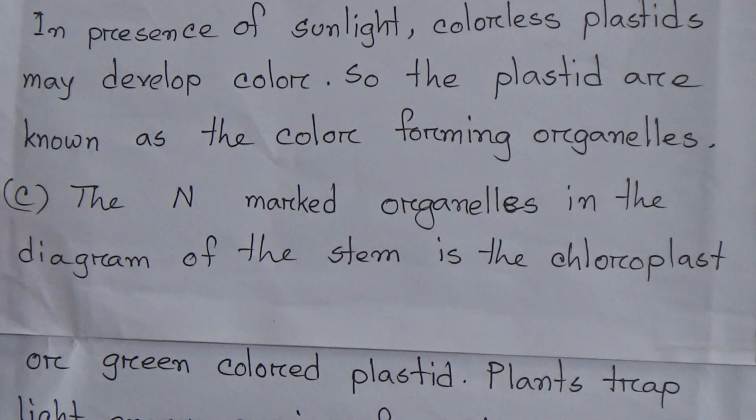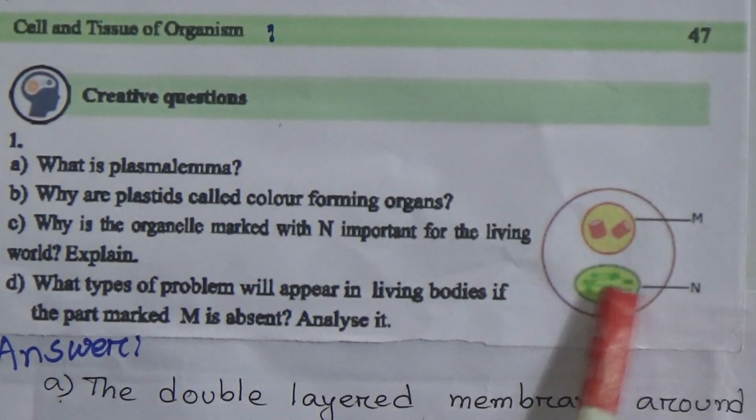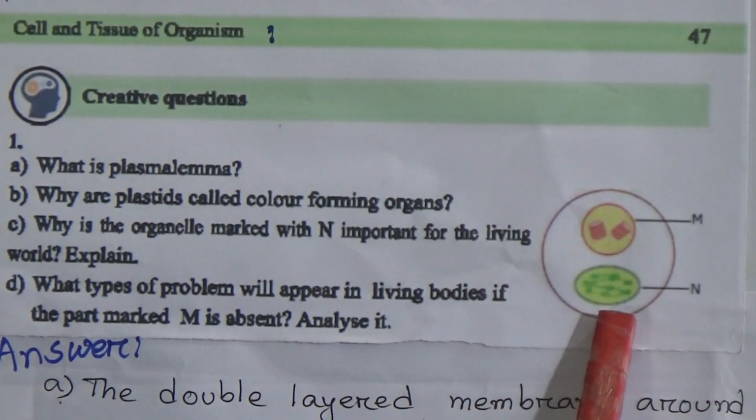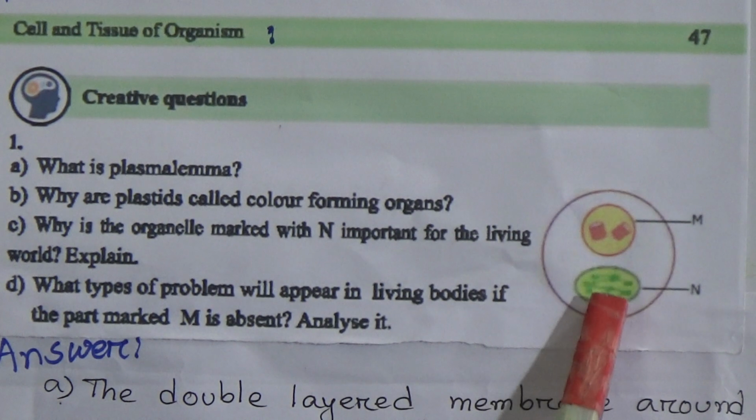Now come to the next question. Come again to the stem. The question is, why is the organelle marked with N important for the living world? Explain. The one marked with N is a plastid. This color is green, so we can say this is a green colored plastid, that means chloroplast. That means we have to discuss the importance of chloroplast for the living world.